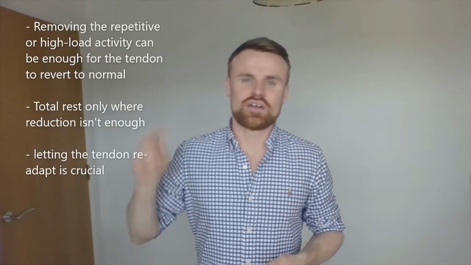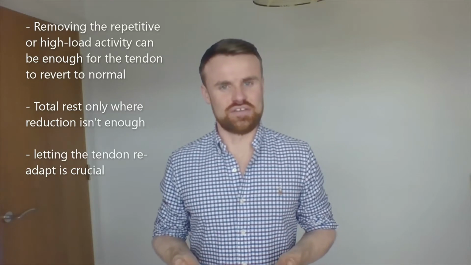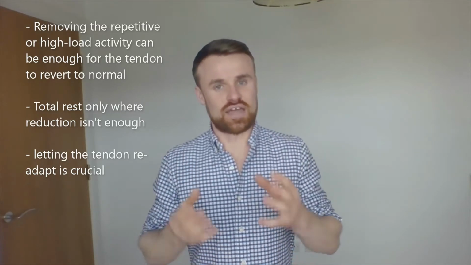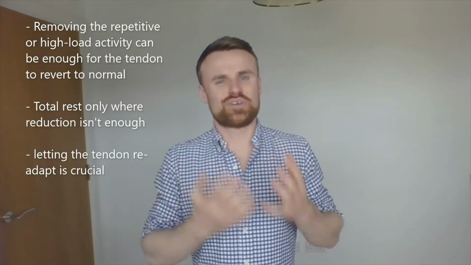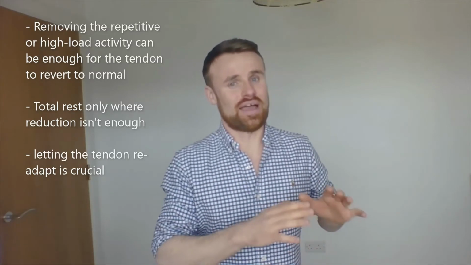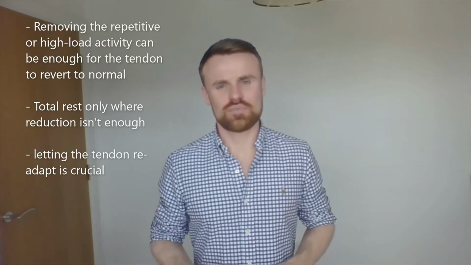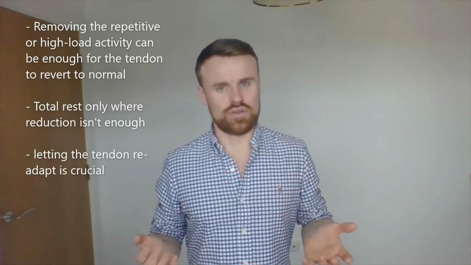The second thing, we want to limit the amount of deconditioning that happens to the tendon. Yes, it might need to rest and remove that overload to be able to recover, but if we stop it from doing anything, its ability to handle things is just going to drop and drop way further than we actually need it to, and then you likely need to start again from a lower level than you otherwise would need to.